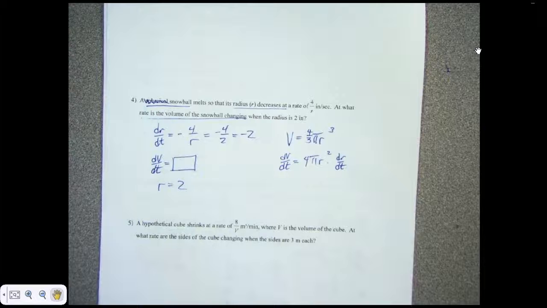I want to go through the variables again. What's that one stand for? Volume. Radius. Change in volume. Radius. Change in radius.